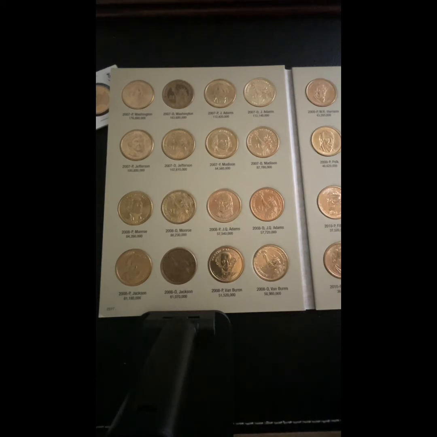All right, and then initially the date, mint mark, D for Denver, S for San Francisco, P for Philadelphia, and the mottos "In God We Trust" and "E Pluribus Unum" were lettered on the edge of the coin. But in response to public criticism, the motto "In God We Trust" was moved to the obverse starting in 2009.